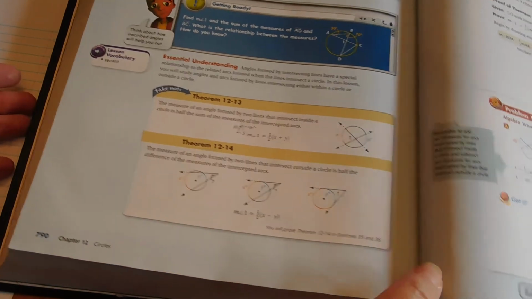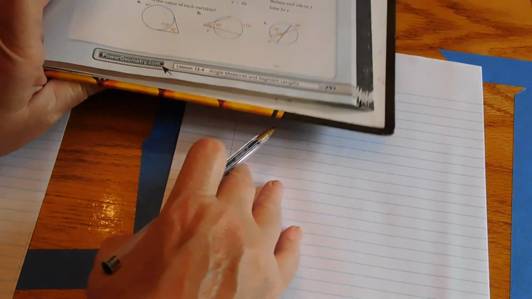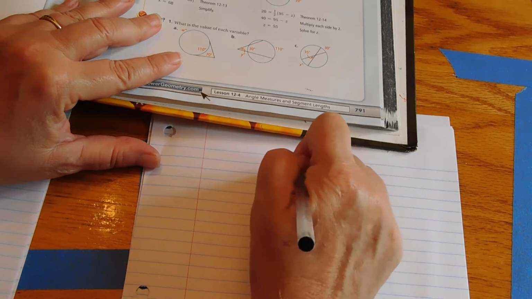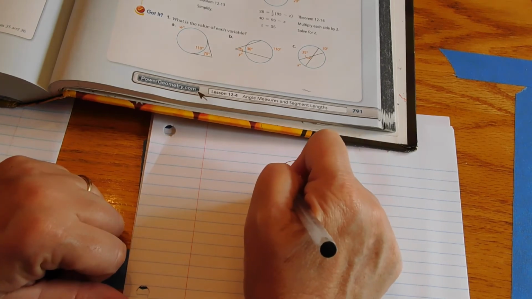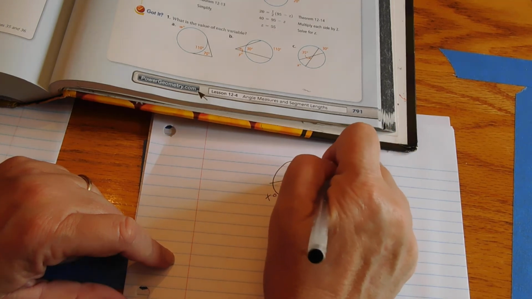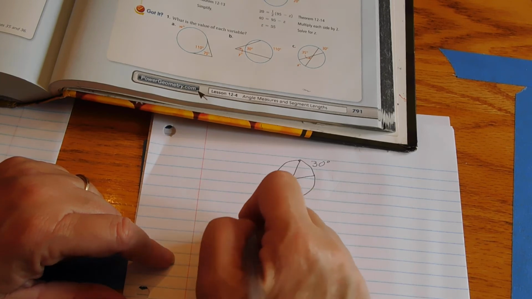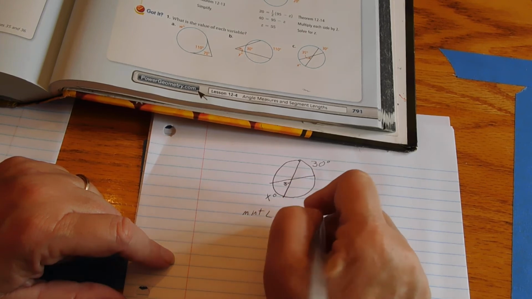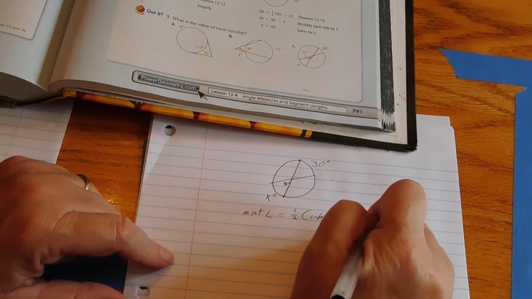Okay, so let's work a problem like that. So I want you to look at problem 1C on page 791. So we're doing got it problem 1C on page 791. And the first thing you have to recognize is that 35 degrees is an interior angle because it's on an interior point of the circle, but it's not in the center. So we're going to use our formula. Our formula says that the measure of an interior angle equals 1/2 intercepted arc 1 plus intercepted arc 2.